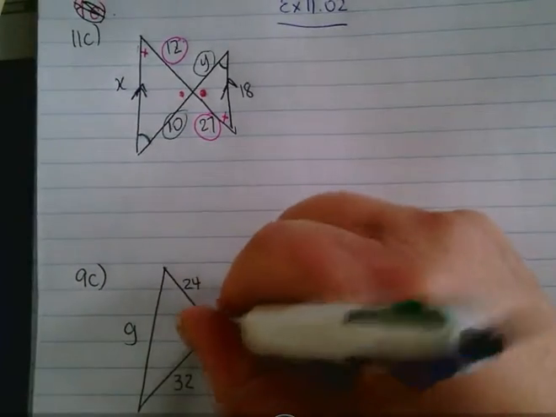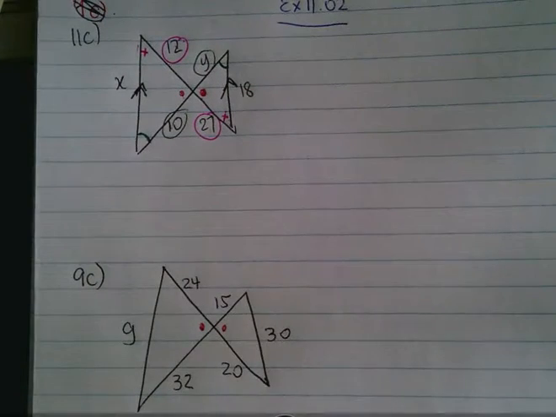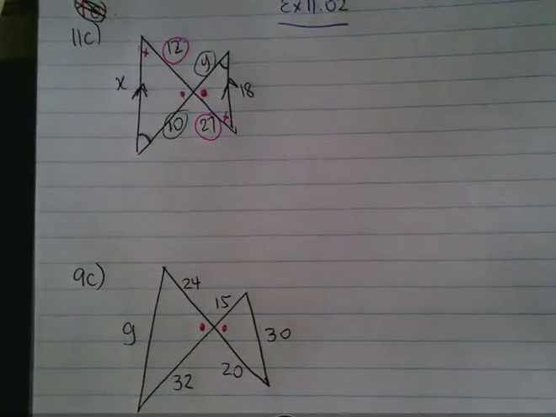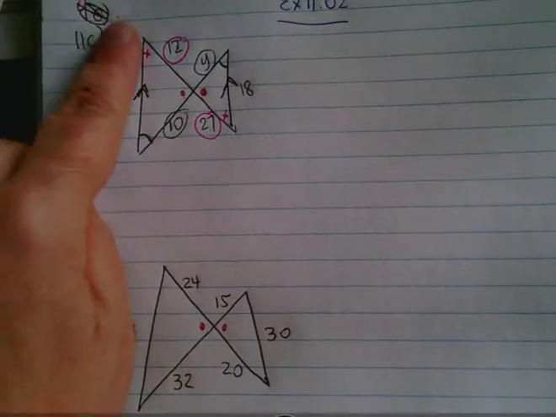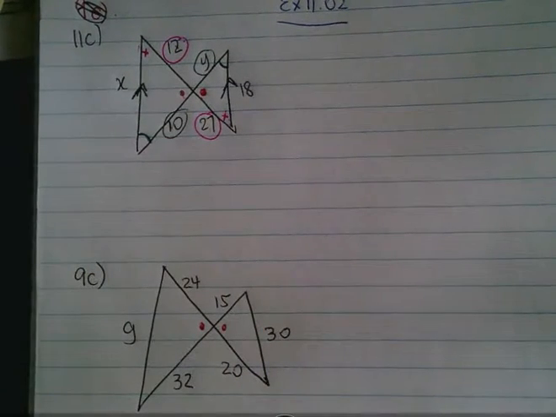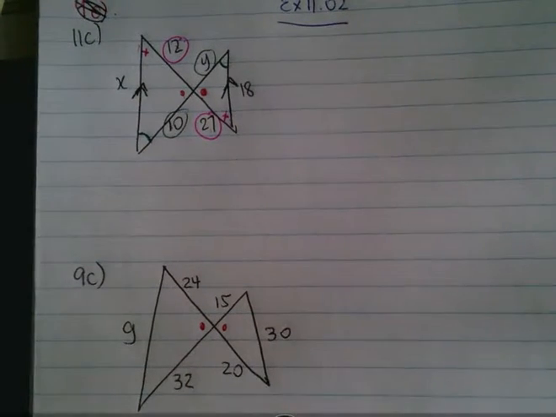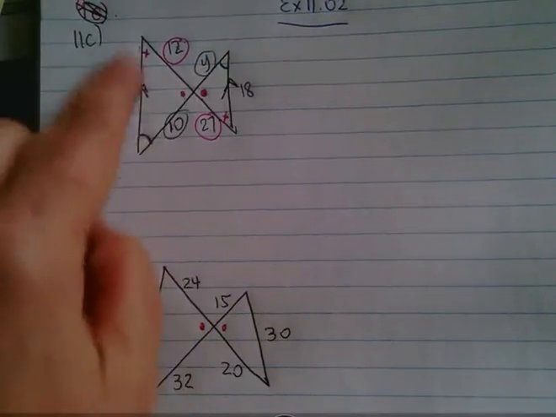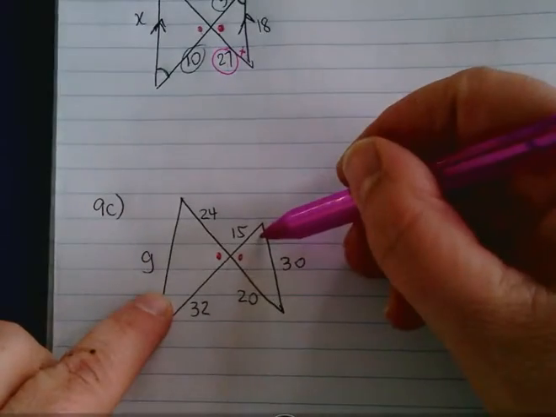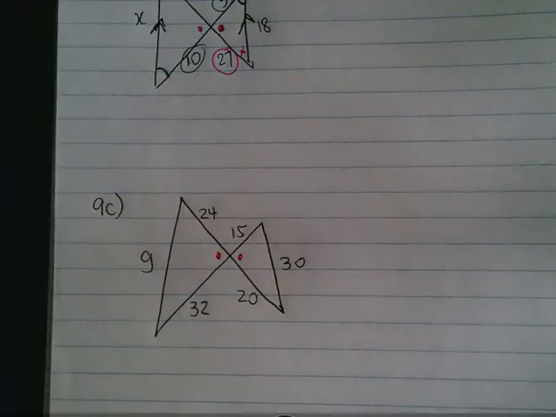But I do not have alternate angles that are equal. Alternate is the position, but alternate angles are only equal on parallel lines. With your reasoning in geometry, if you ever say alternate angles are equal, you must say on parallel lines. Girls, this and this are alternate, but they're not equal because the lines are not parallel. So we have to find another way of seeing which sides match with which.